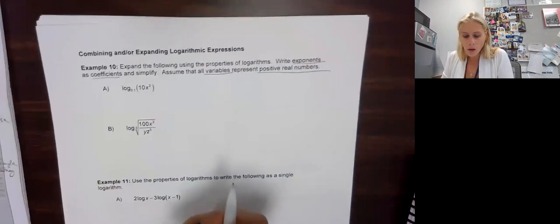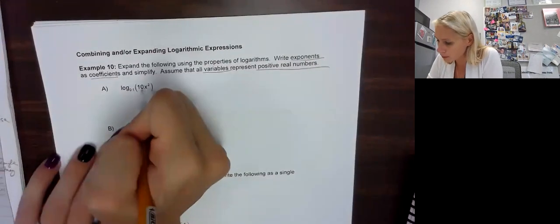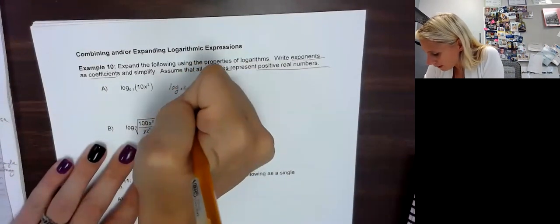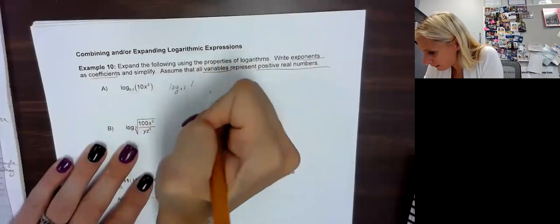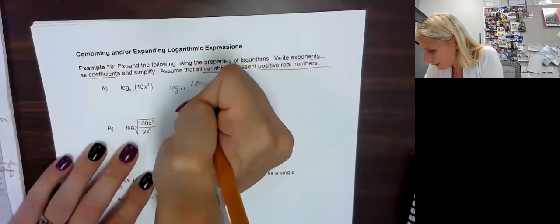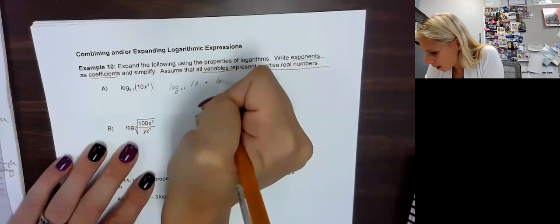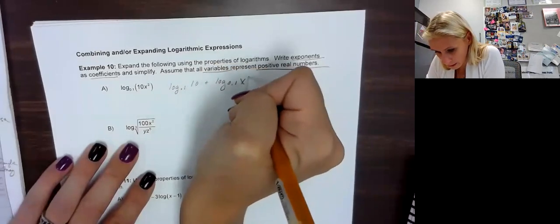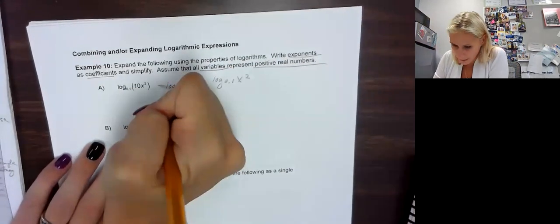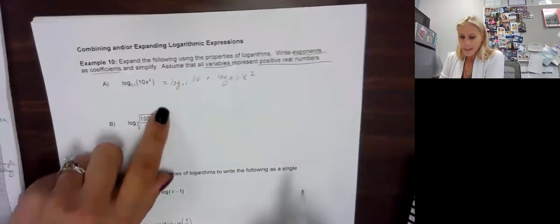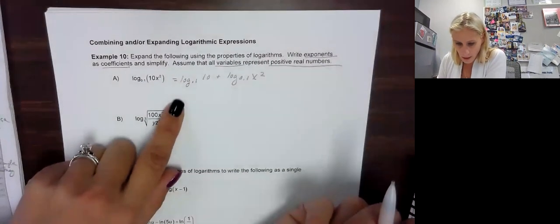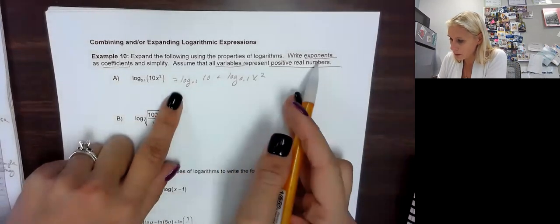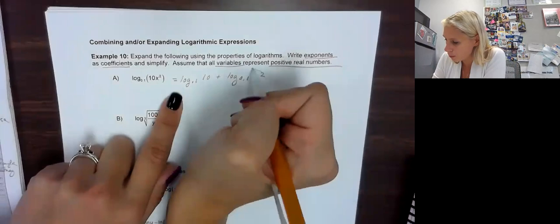All right. So what happens here? Well, remember, multiplication meant what? It meant addition. So we got log base 0.1 of 10 plus log base 0.1 of x squared, right? That's what it equals. Now, the good thing is here is all we have to do is make sure that our exponents are as coefficients, so we can move this 2 out in front.